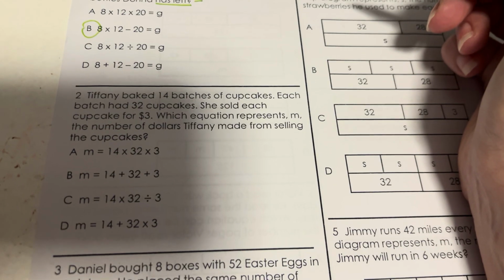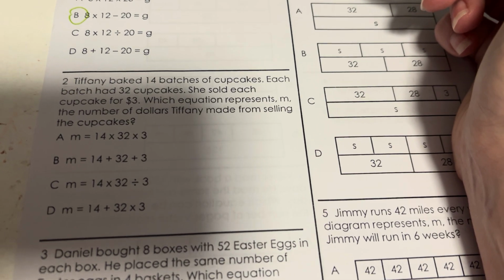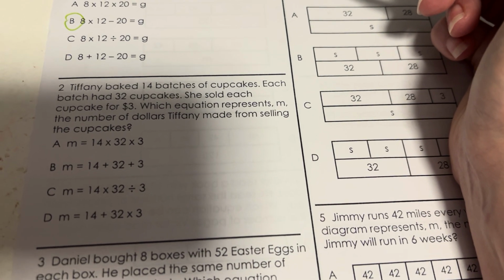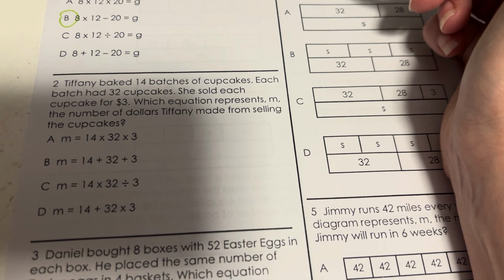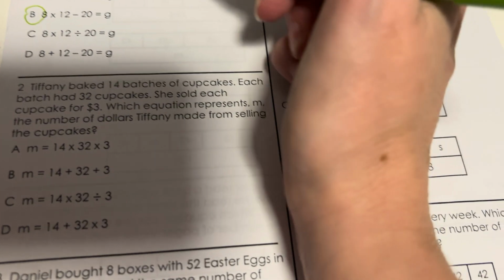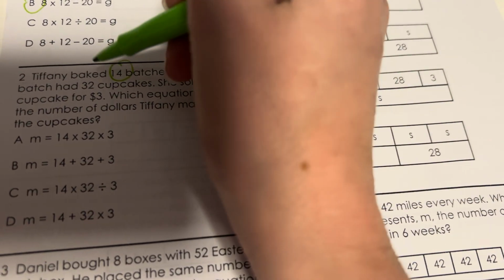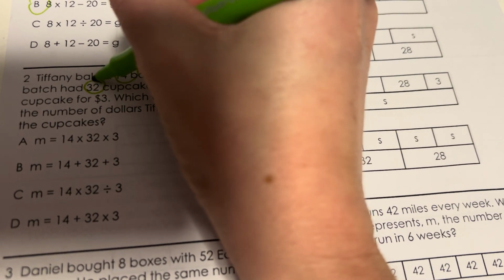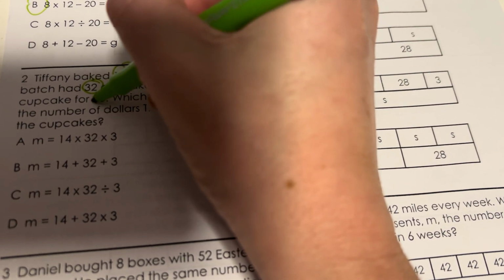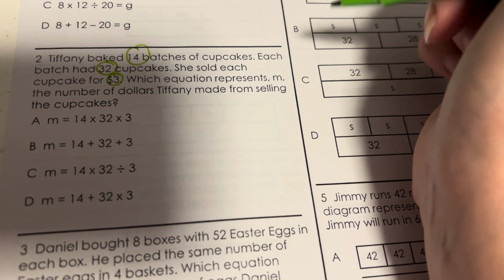Number 2, Tiffany baked 14 batches of cupcakes. Each batch had 32 cupcakes. She sold each cupcake for $3. Which equation represents M, the number of dollars Tiffany made from selling the cupcakes? All right, circle our numbers. 14 batches. Each batch had 32 cupcakes. Then she sold each cupcake for $3. Which equation represents the number of dollars she made from selling the cupcakes?